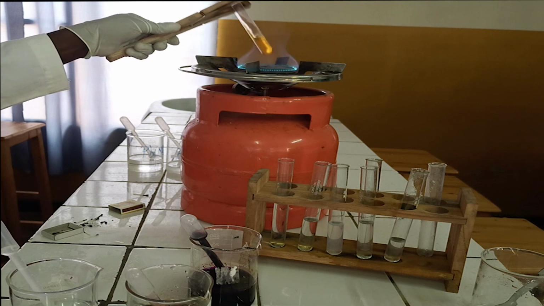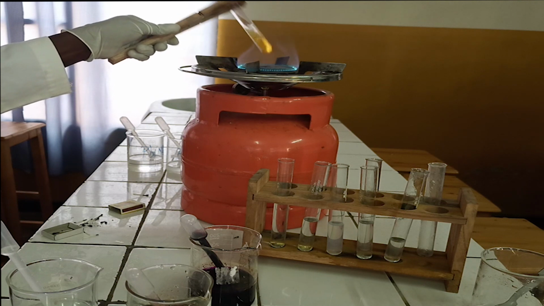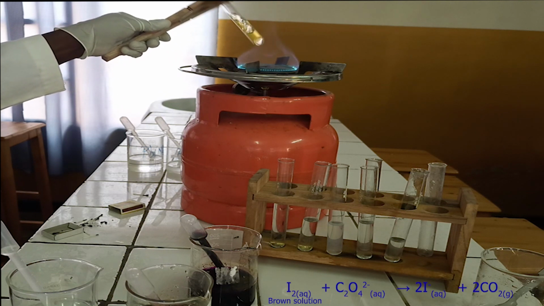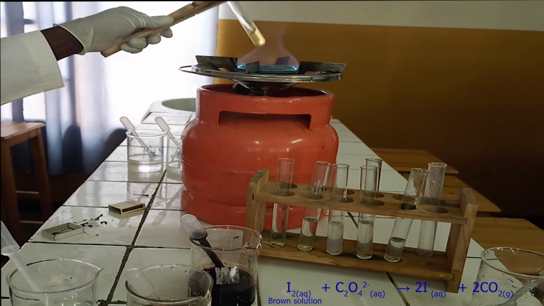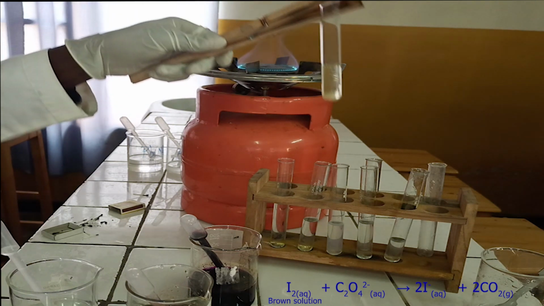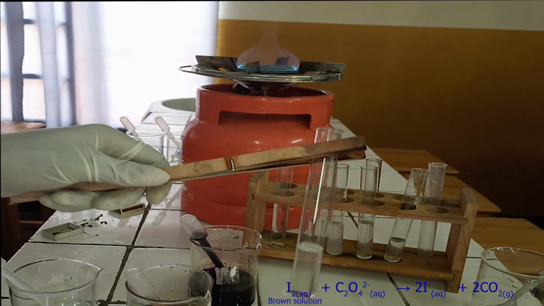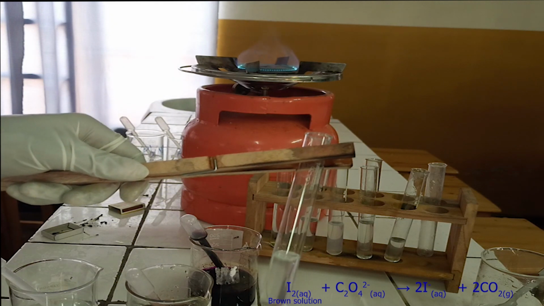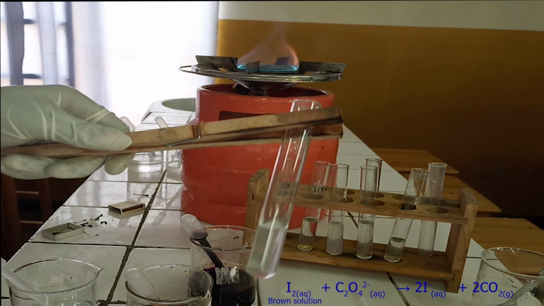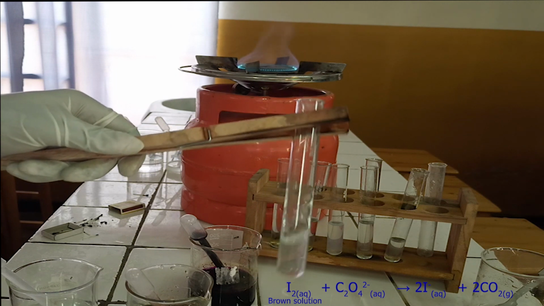As you see, on heating, iodine solution reacts with oxalate ion. During reaction, brown color of iodine turns colorless. Below, there is the ionic equation for this reaction.